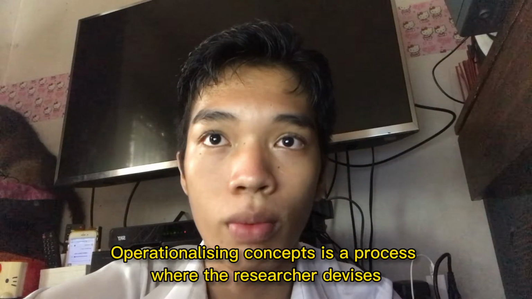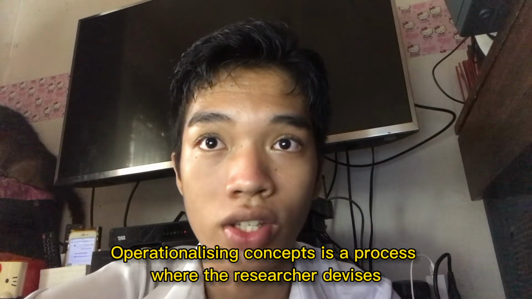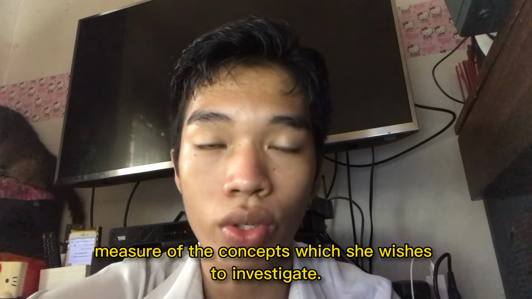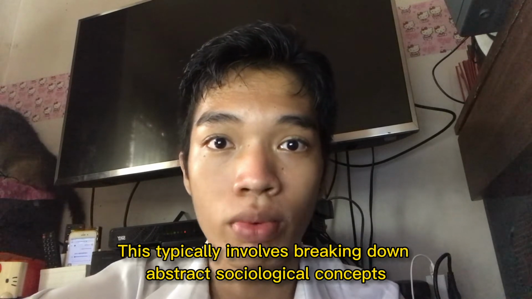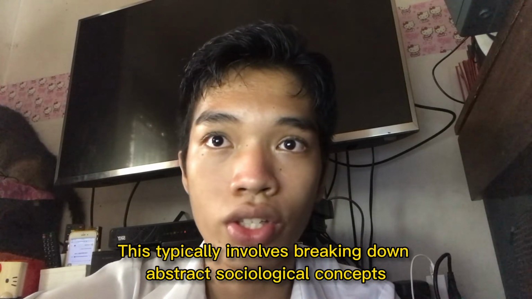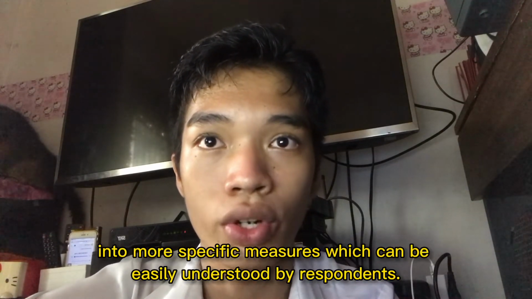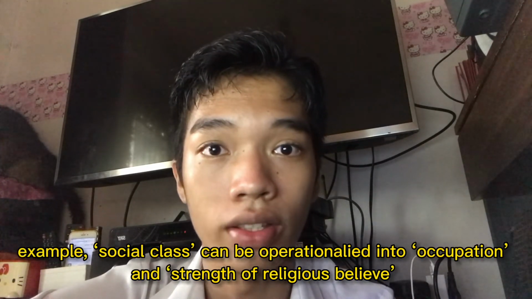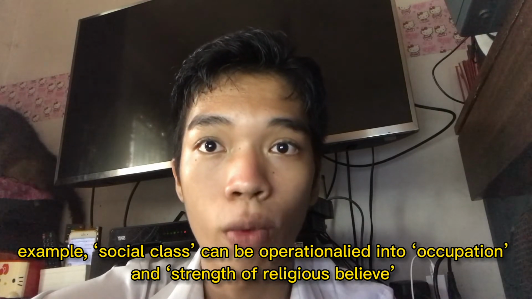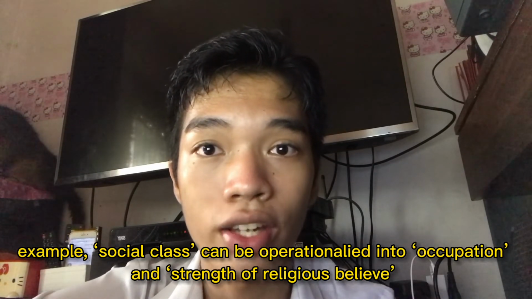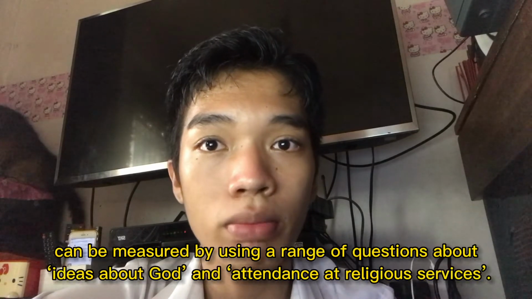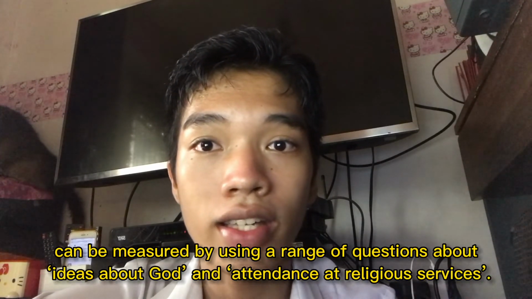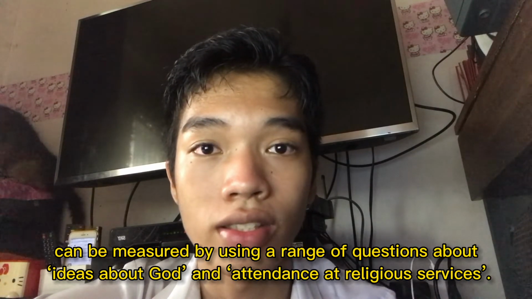Operationalizing concepts. Operationalizing a concept is a process where the researcher devises measures of the concept which she wishes to investigate. This typically involves breaking down abstract sociological concepts into more specific measures which can be easily understood by respondents. For example, social class can be operationalized into occupation, and strength of religious belief can be measured by using a range of questions about ideas about God and attendance at religious services.